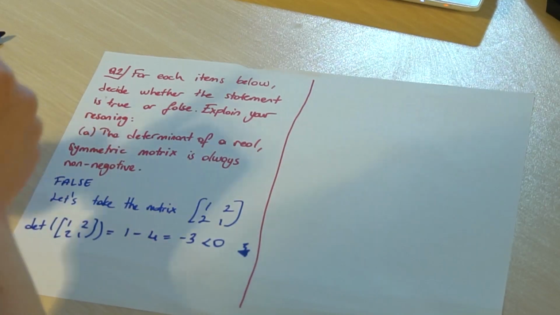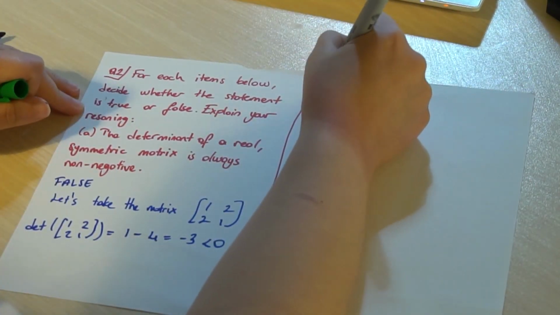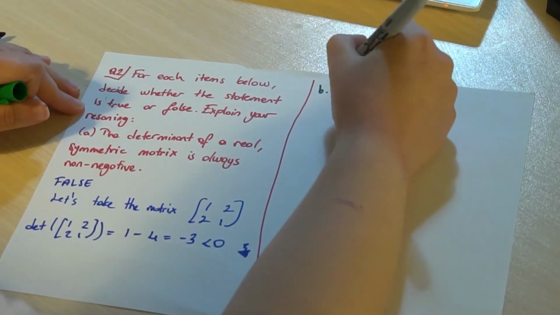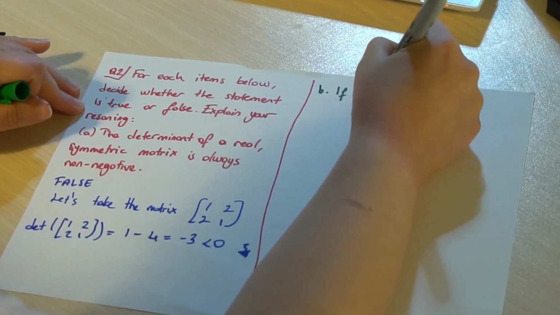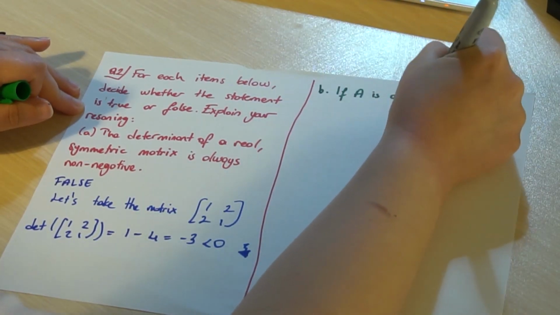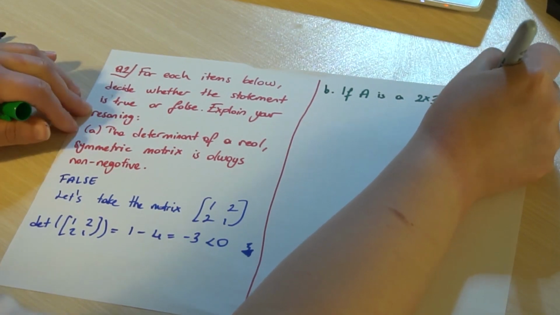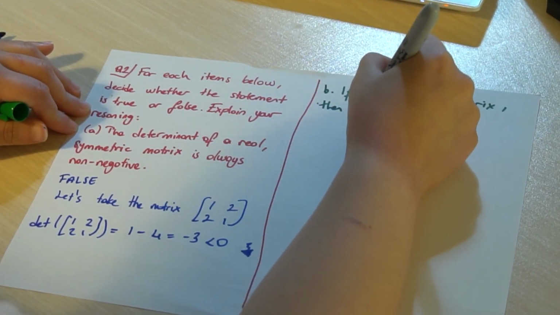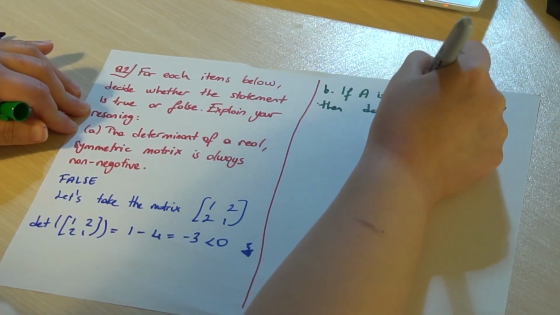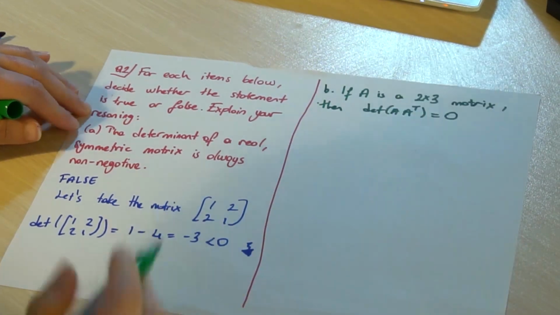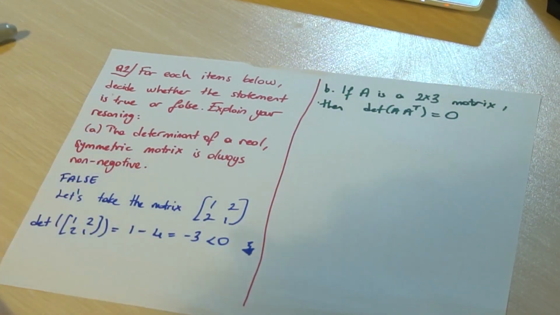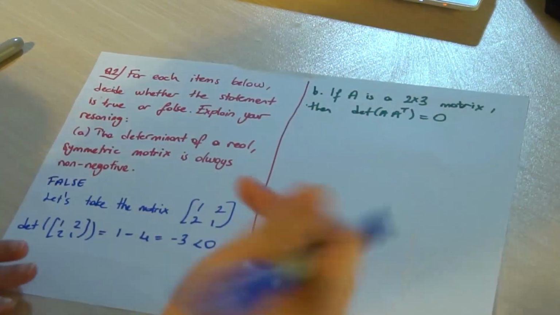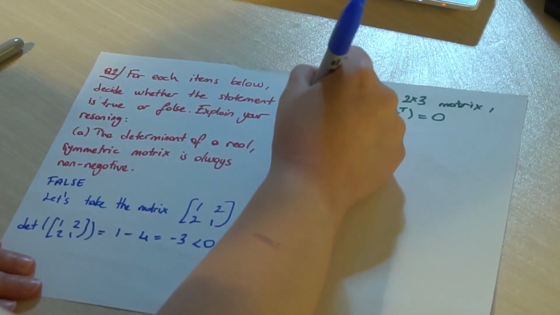Part B: if A is a 2 by 3 matrix, then the determinant of A times A transpose is equal to 0. Now, this is again false.